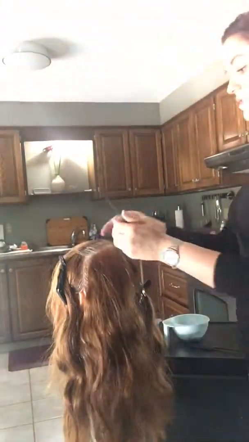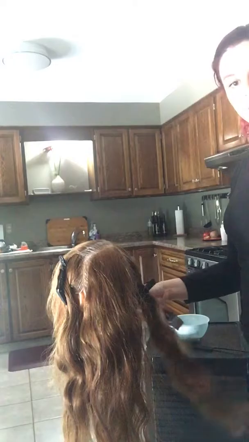So we go into our 4 quadrants that we've created with our sectioning. So 1, and then we are going to move to the next back one, 2, then we move to the side, 3, then we move to this side, 4. So once the application is completed, then we are going to process our color to the manufacturer's guidelines, then we're going to go from there.